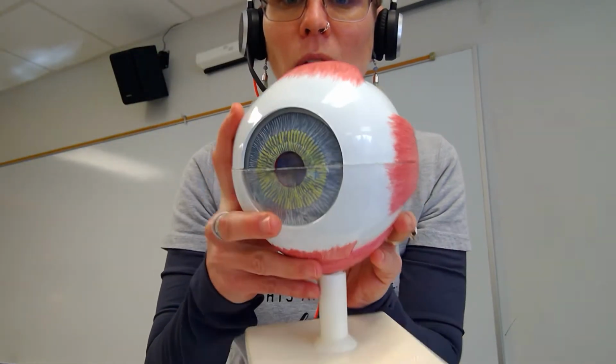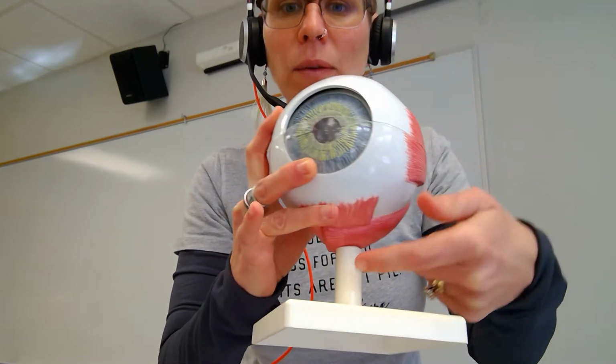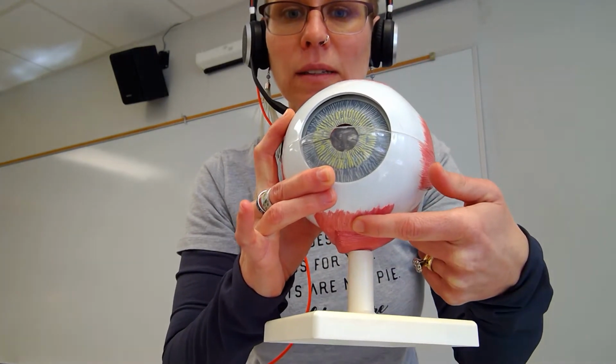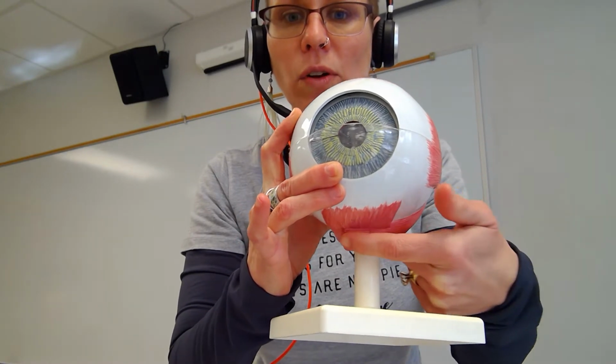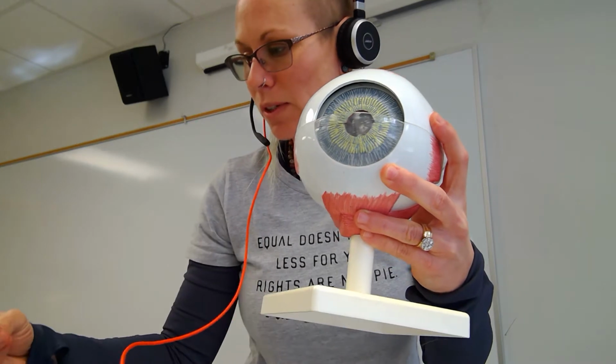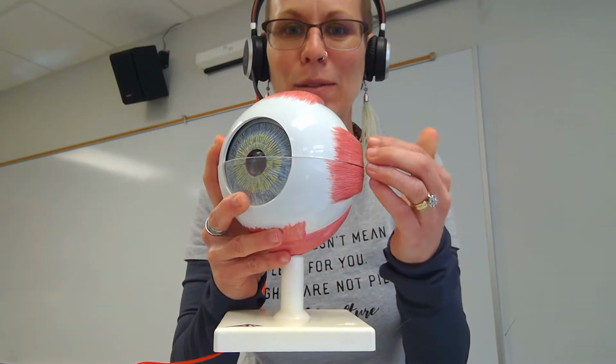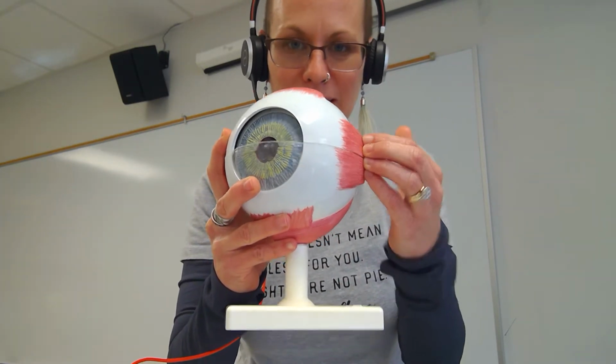So if we look at this model here, we can see superior rectus, and we can see inferior rectus. And because the inferior oblique is curving around, that tells us that this, let me double check myself, I'm right, this is medial rectus. And then this would be lateral rectus.